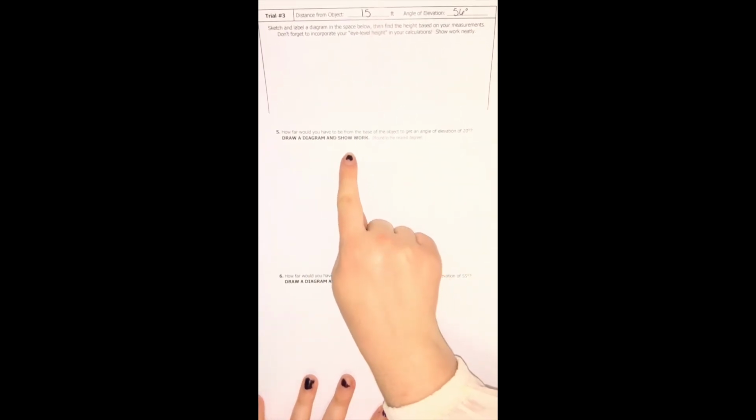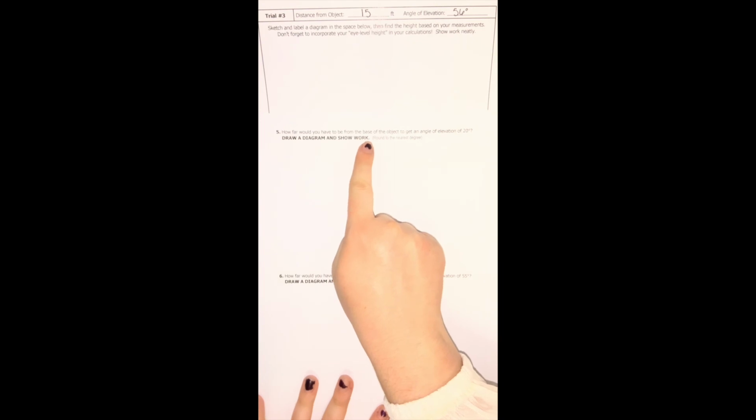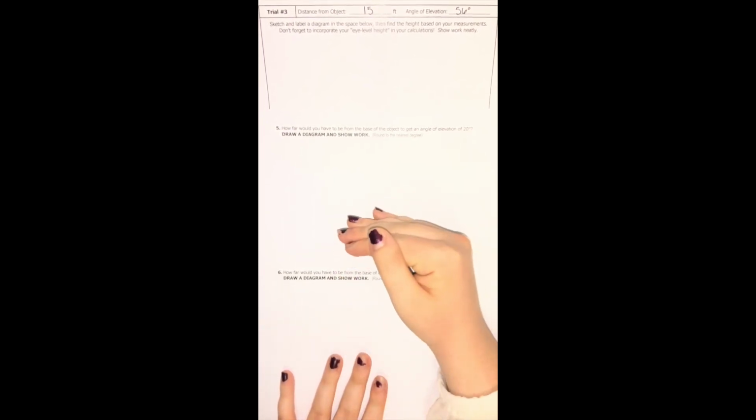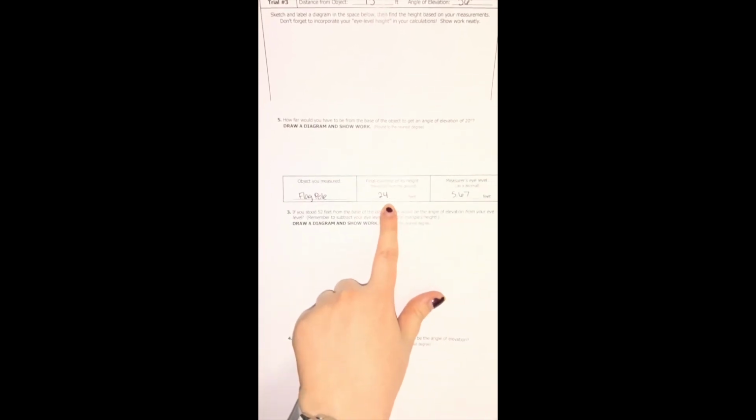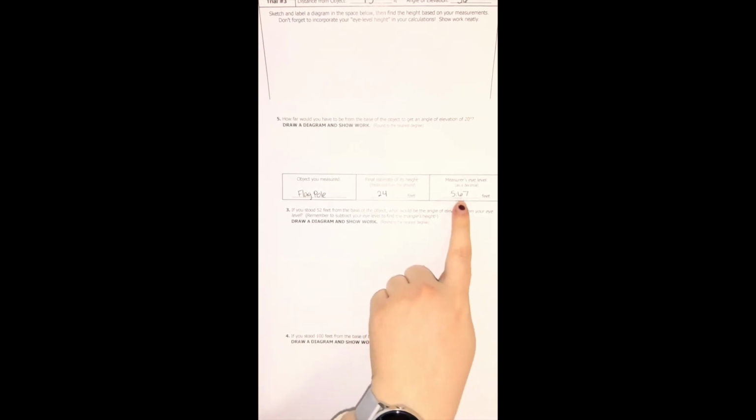Then with 5 and 6, number 5, you're solving for the distance from the base of the object, but you have degrees. And number 6, you're also solving for the base of the object with a 55-degree angle. On these ones, you'll also need to keep in mind what your actual height is. And you'll again need to be solving for only the side of your triangle, so you're taking your overall height of 24 feet and subtracting the height of the eye level, which is 5.67 feet.